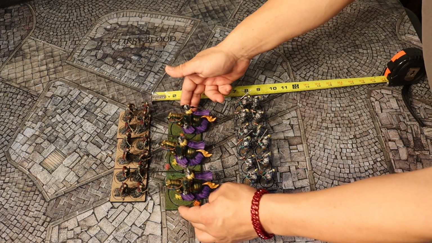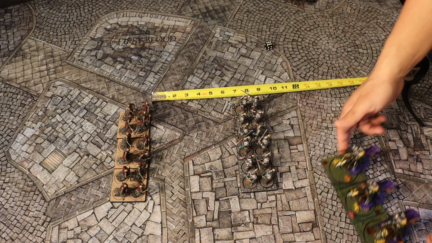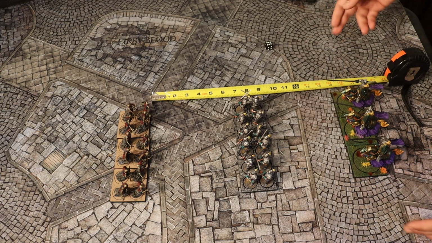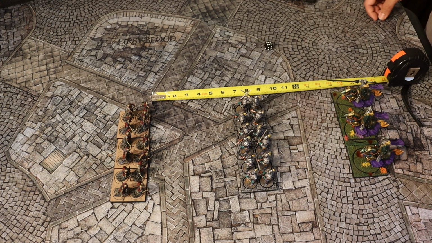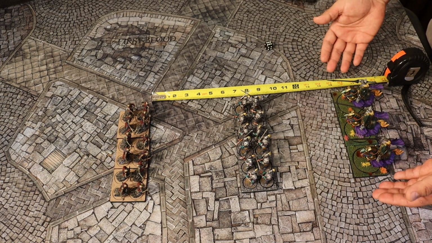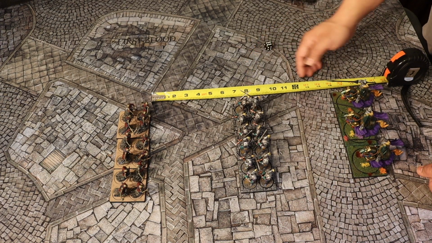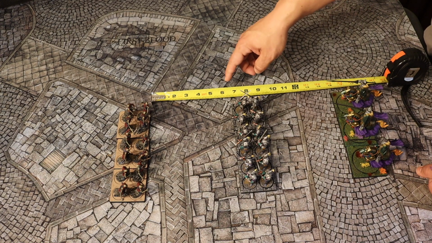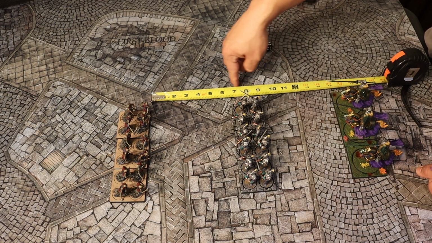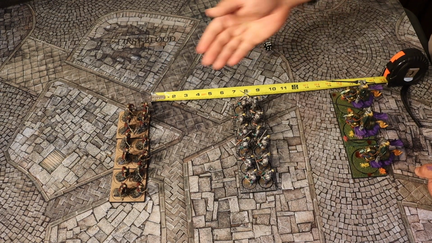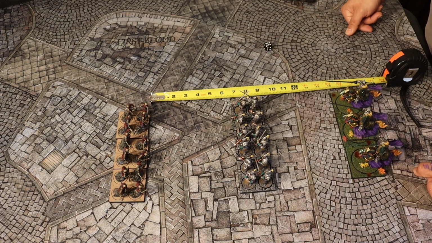Now, let's just say they were farther back. If they're either here, 14 or 15 inches, this would be outside a single charge. So in this case, they would have to take both of their actions, a move action first, that would move them up 8 inches, so it would be to here, and then they could make the charge the last 7 inches, and they would make it into engagement with the Mori again.